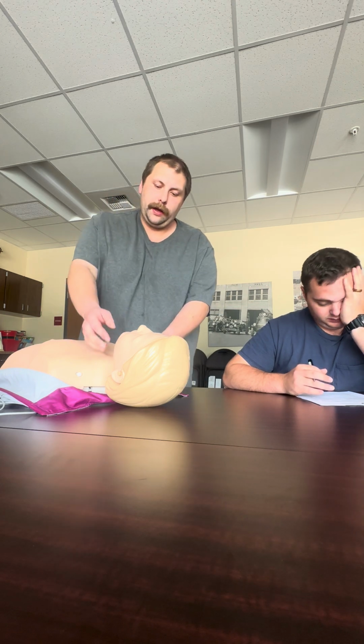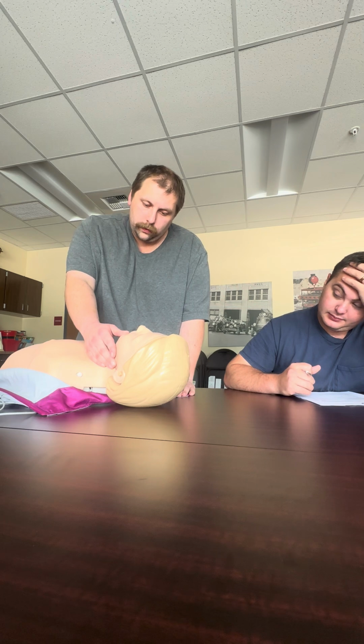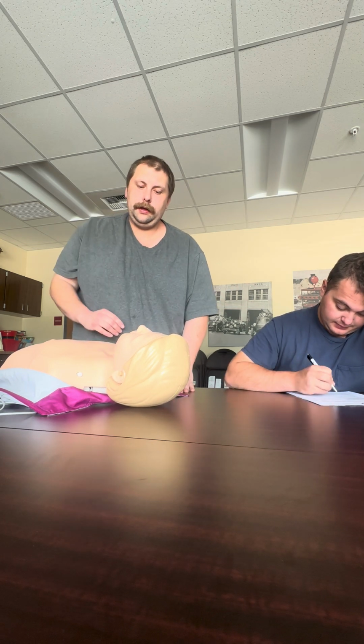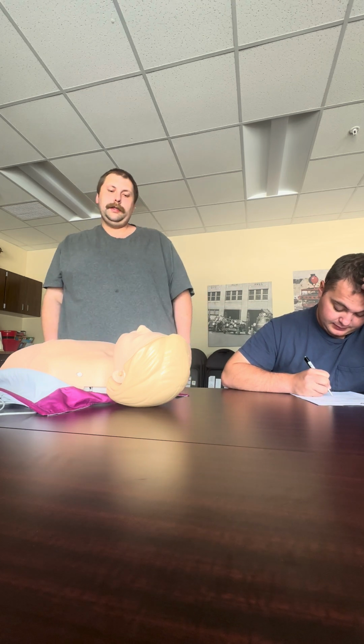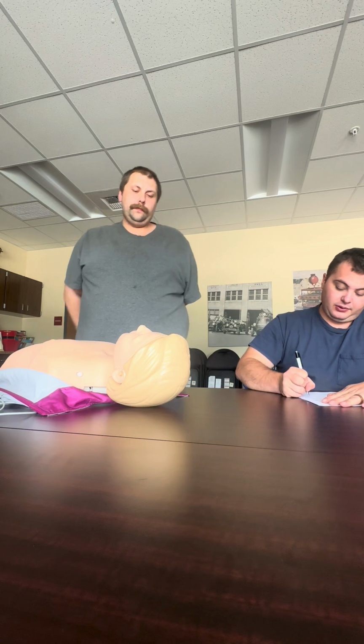Airway, is the airway open? You notice that he has some water in there. I'm going to have my partner suction that and maintain the airway. Once he's done suctioning, probably put in an oral adjunct. He accepts the oral adjunct.